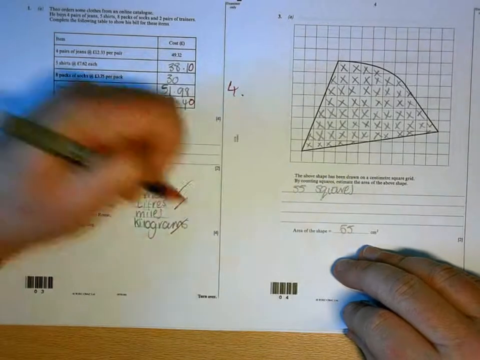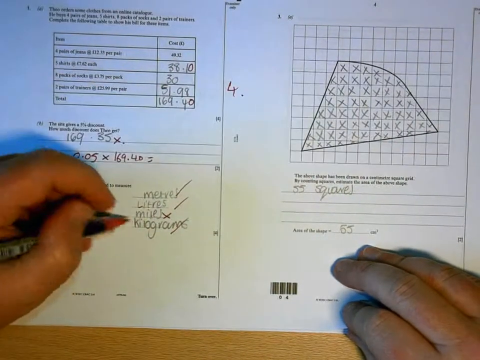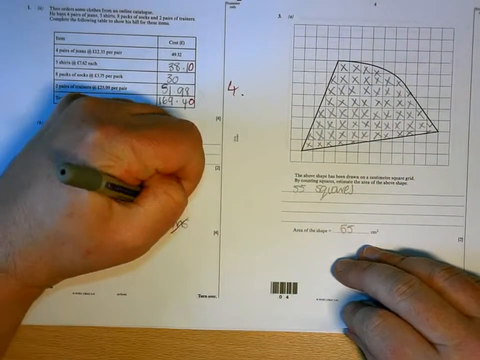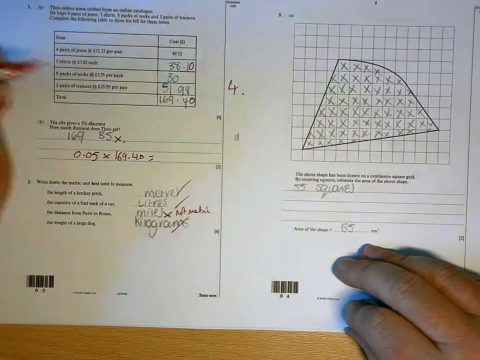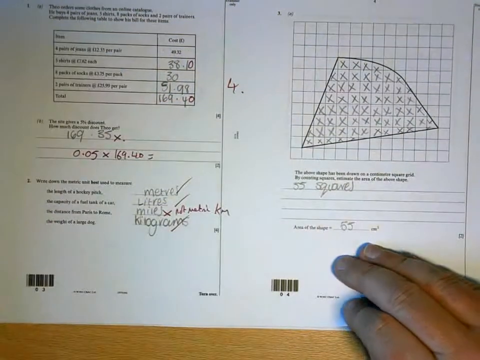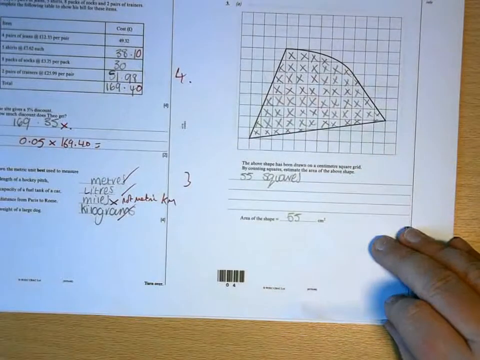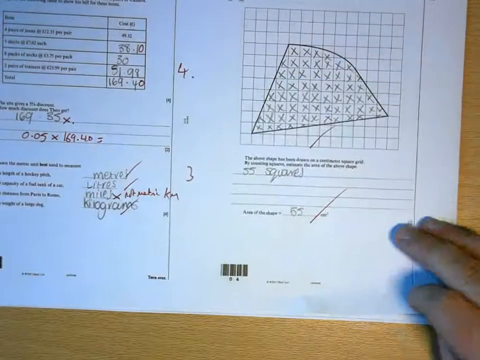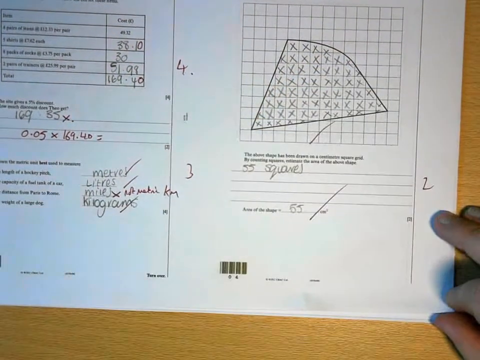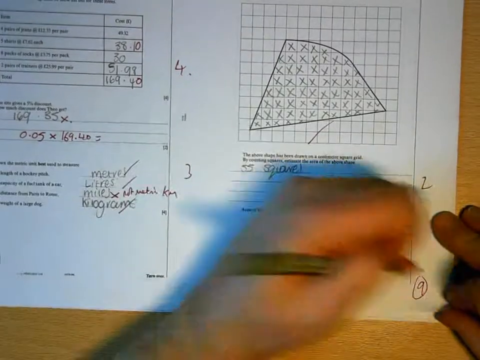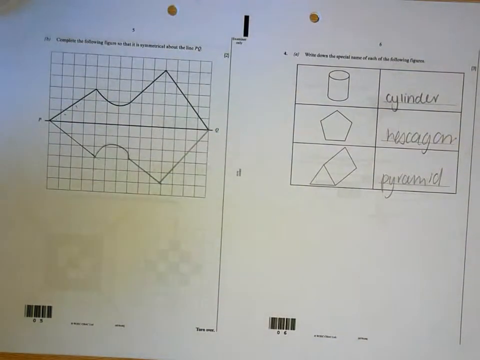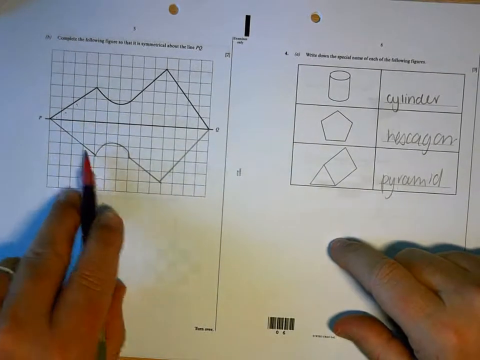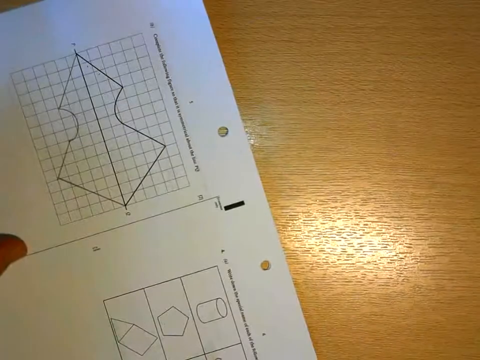Meters, litres, kilograms is good. Miles is not metric. What I'm looking for there is kilometers. 55 is good. So we have 9 marks on that first page. Right, your curve is a little bit, that's not bad, that's good.